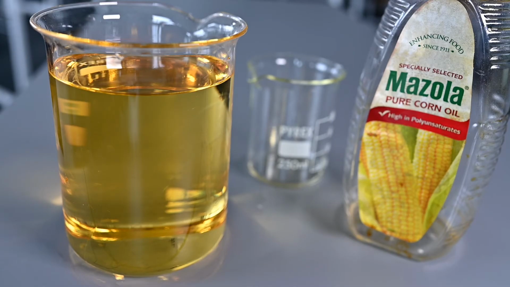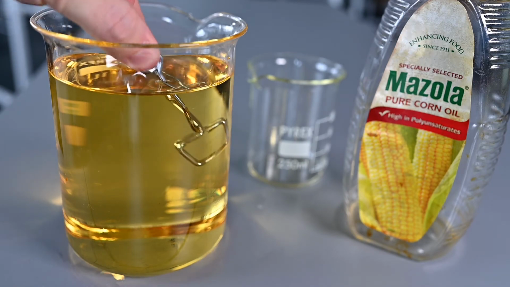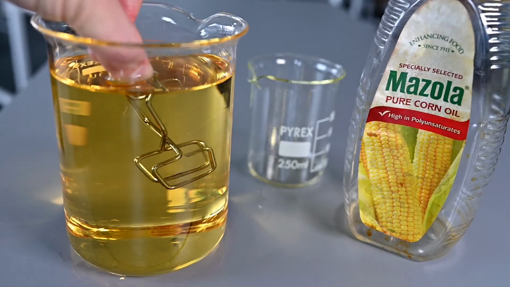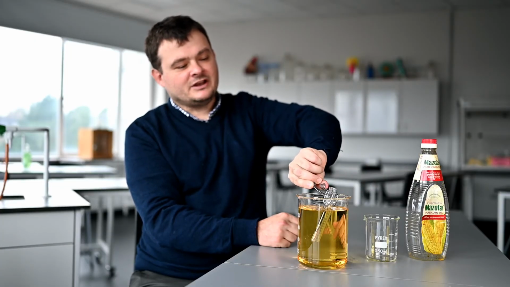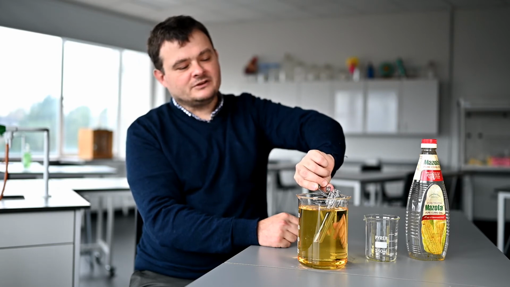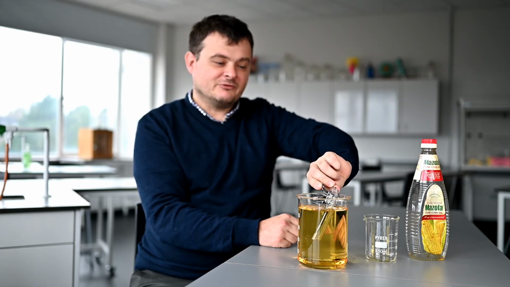And I can get the test tube back out again by just searching around with my tongs. There it is, and it's appeared again. And if I empty it, you'll see there it is. And if I put it back in there, look, without any oil in, you can see the test tube, because now there's some air in the tube, and obviously the air doesn't have the same refractive index as the oil.